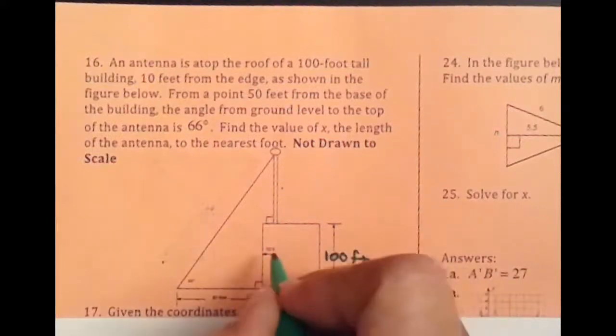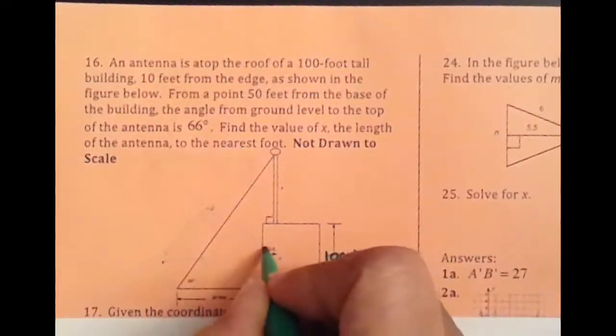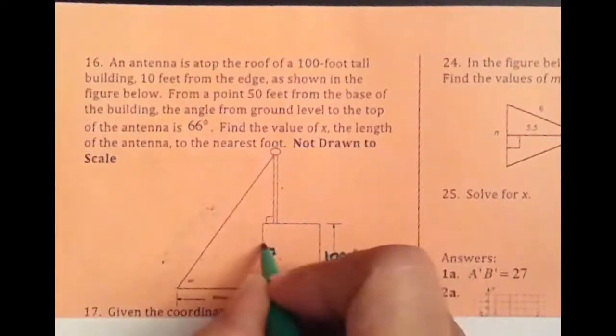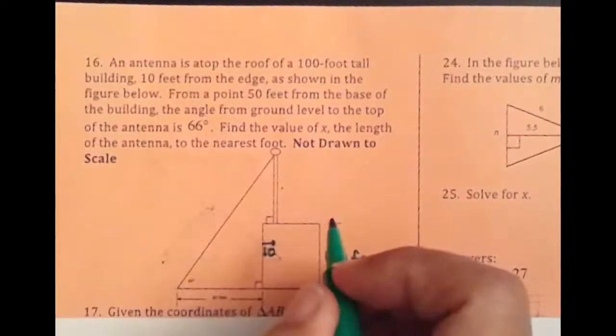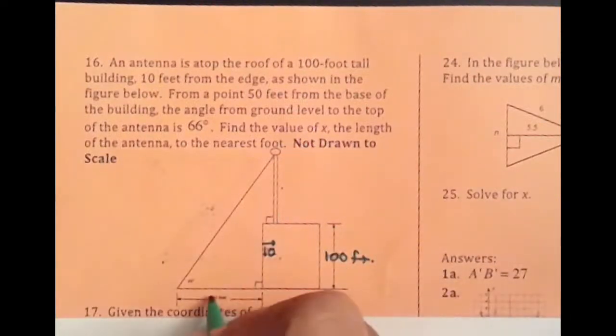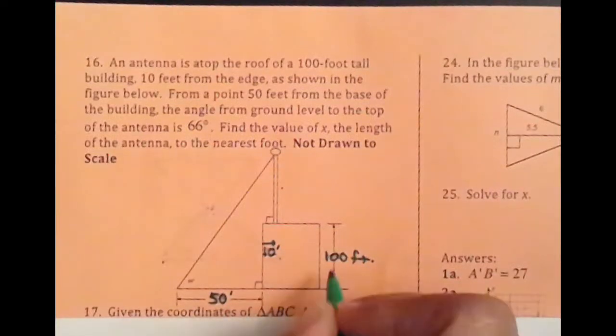And then a point 50 feet from the base of the building. So this is your 50 right here, feet.